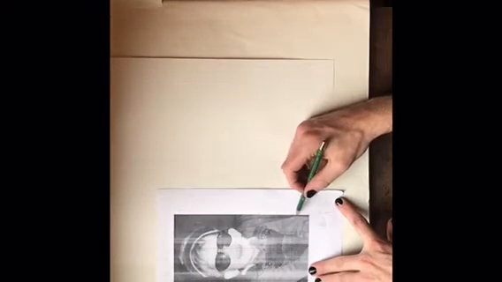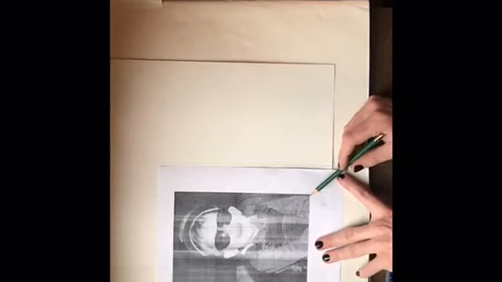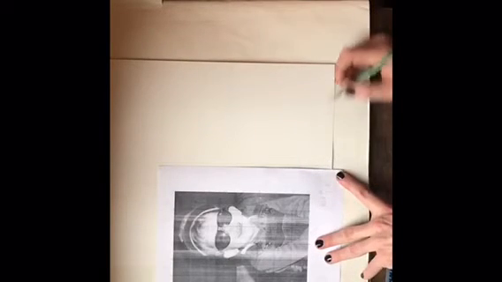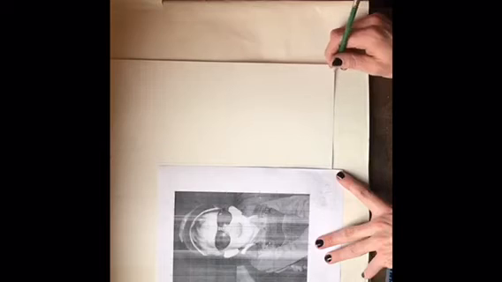So for example, if I wanted to start by drawing the edge of this shirt in the bottom right corner here, I could just eyeball it and see how far in is it. Well, it kind of looks like about there. But if I'm not quite sure if that's the right distance in, I can measure and check.